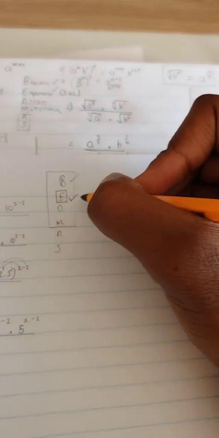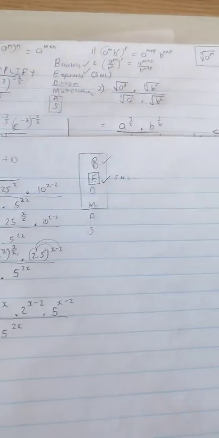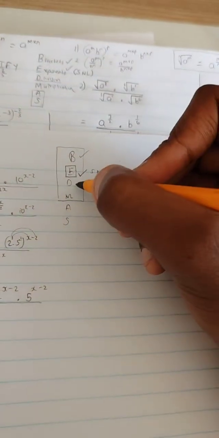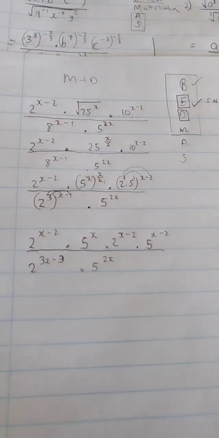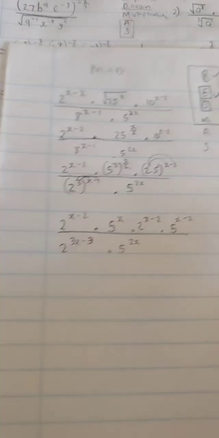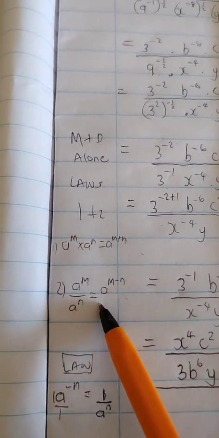Exponents done. SNL done. Distribution done. Law, this one done. Next step, we are getting out of bed now. Division. Division of what, guys? All right. Law number 2.